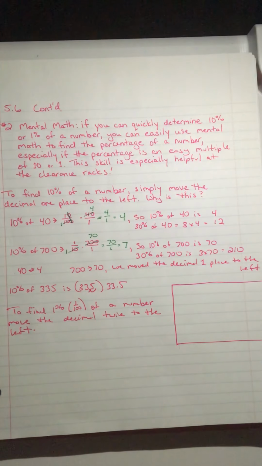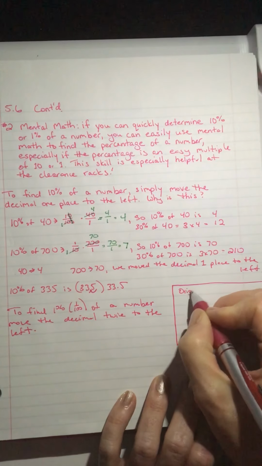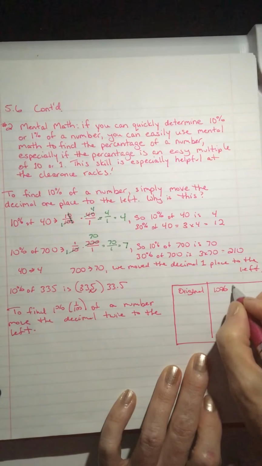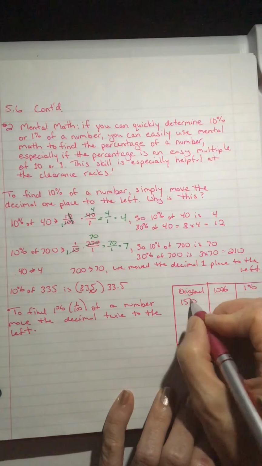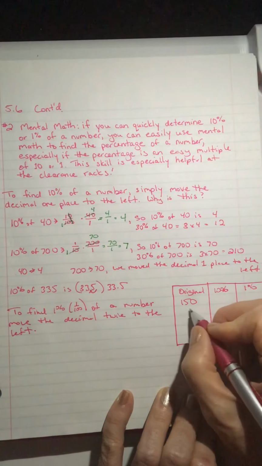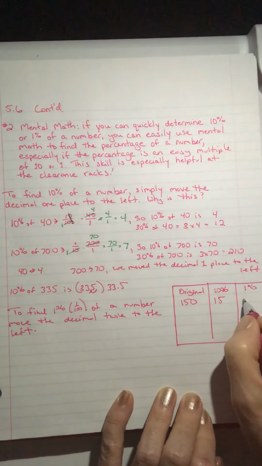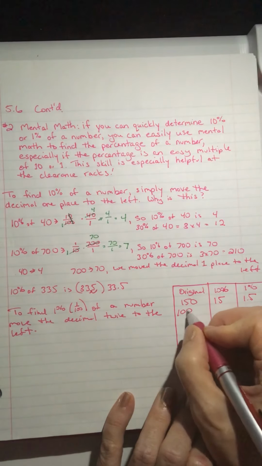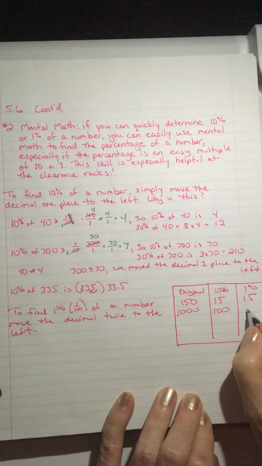And what we're going to do is in this chart, we're going to write original, 10%, and 1%. Okay, so if our original number is 150, for 10% we move it one place, right? So that would be 15. But for 1%, we move it 2 places, so that becomes 1.5. For 1,000, you would move it one place, that becomes 100. You move it 2 places for 1%, and you have 10.